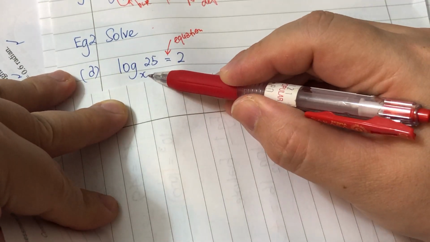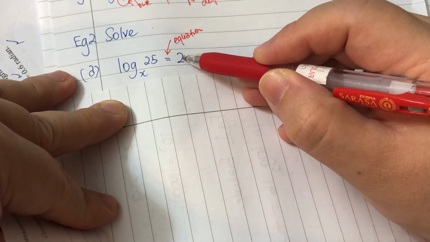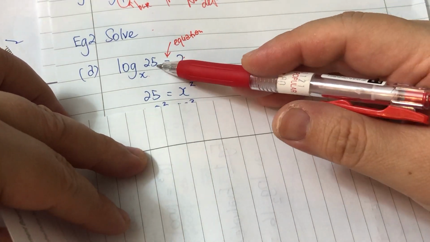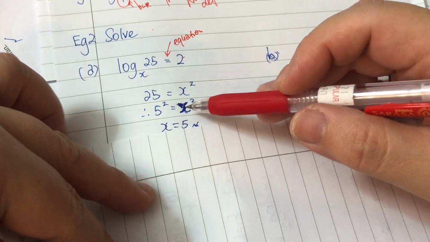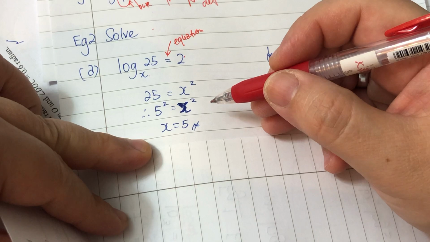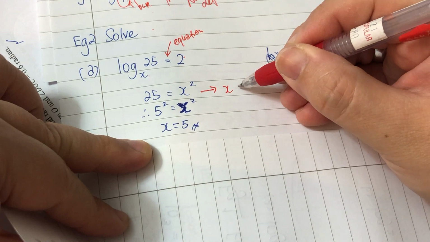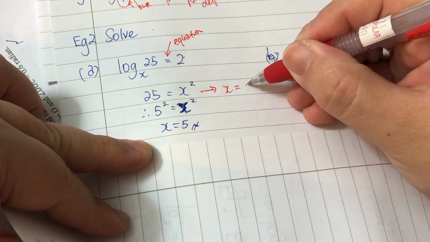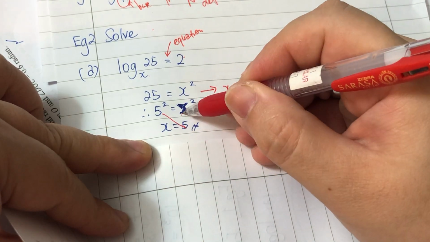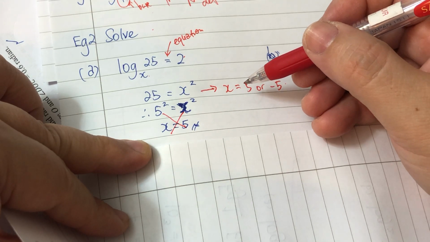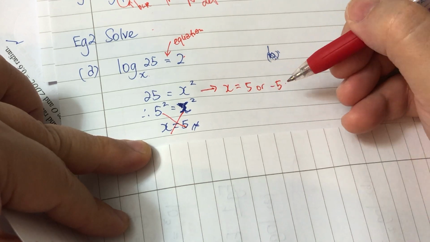So this is your base, this is your index, this is your answer. So x to the power of 2, which is x squared, must be equal to 25. Then you can get x equals 5. Why like that? Something wrong, right? By right, if you square root both sides, you should get 5 or minus 5. So actually this way is not really the correct way. You should show that there are two possible answers, but can you accept both answers?